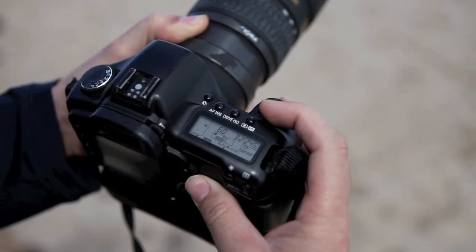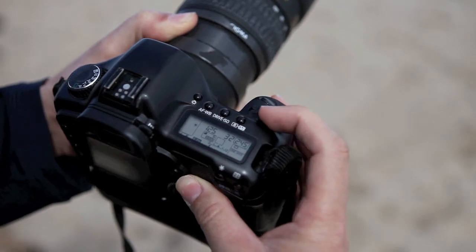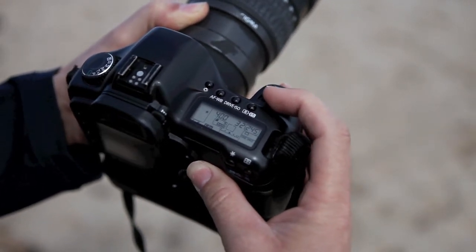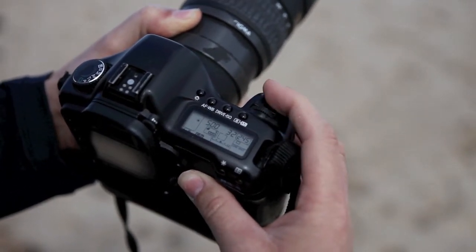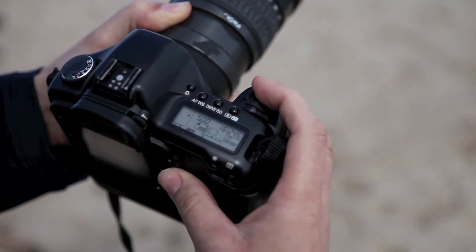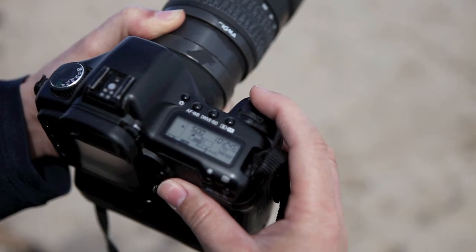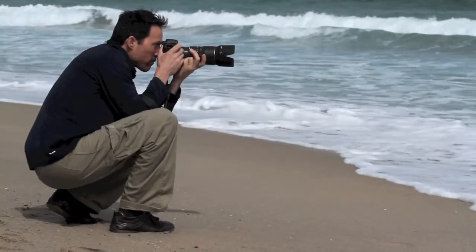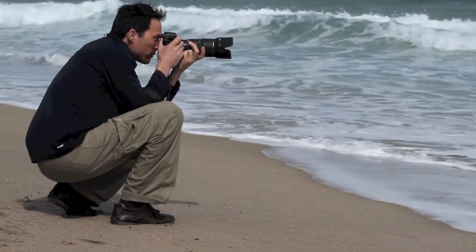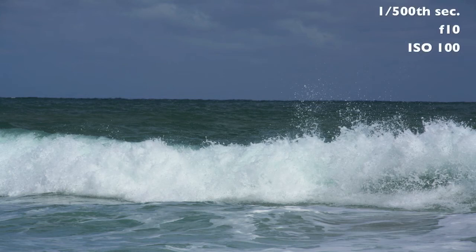So now I'm changing my shutter speed from 1/60th to 1/500th of a second, a much faster speed. And I also am going to have to open up my aperture from f32 to f10 in order to balance the meter. And then I'm going to take another shot. So at 1/500th of a second, we've actually done a pretty good job of freezing the motion of the waves.